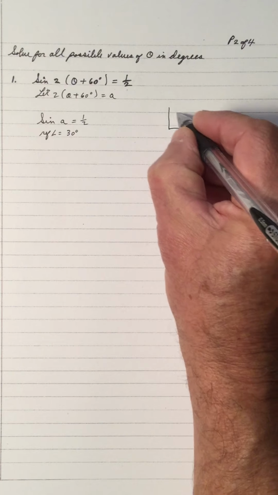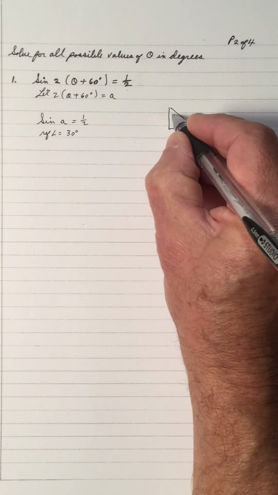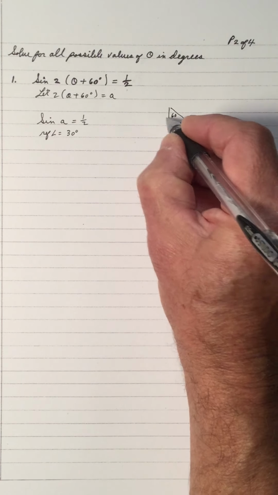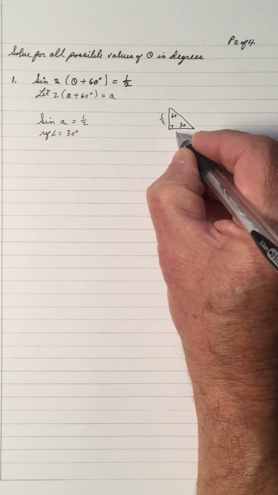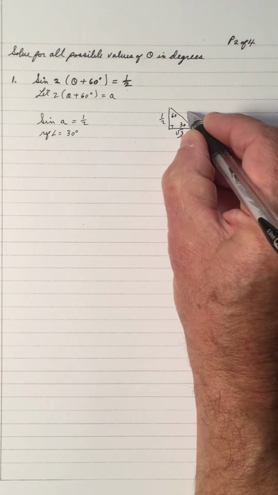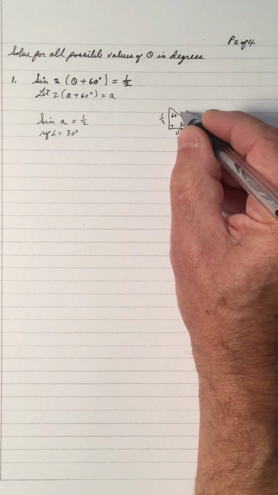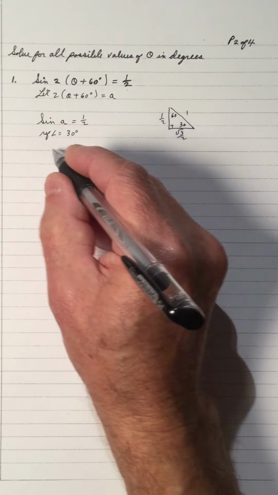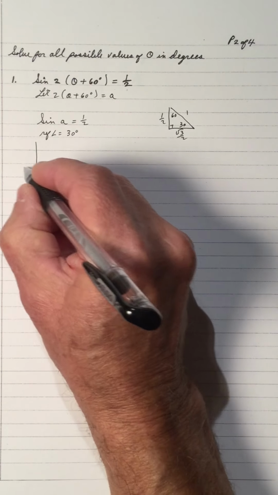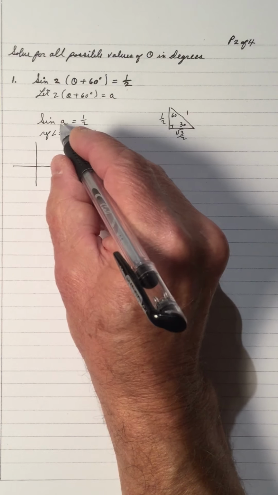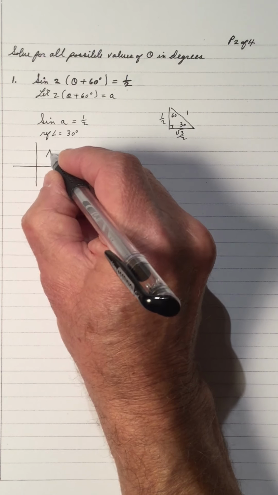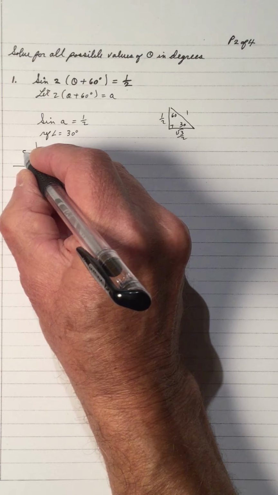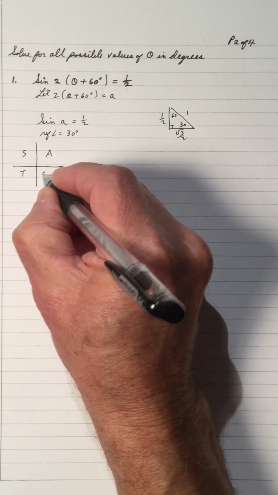And if you draw the right triangle of 30, 60, 90, opposite 30 is a half, opposite 60 is root 3 over 2, hypotenuse 1. Sine is opposite, so the angle is 30. And as a result, the sine is positive, so I do add sugar to coffee.